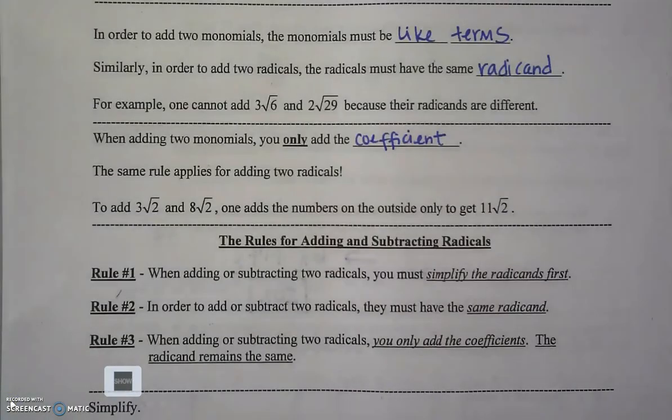All right, to recap these steps, in order to add two monomials, the monomials must be like terms. So similarly, when we add two radicals, the radicals must have the same radicand. That's going to be our like terms. When adding two monomials, you only add the coefficients. Same rules apply when you add radicals.